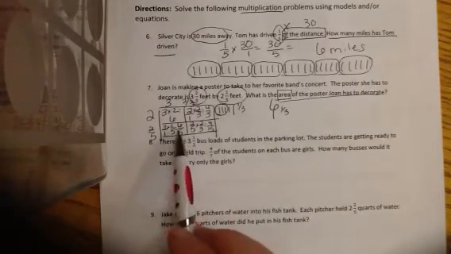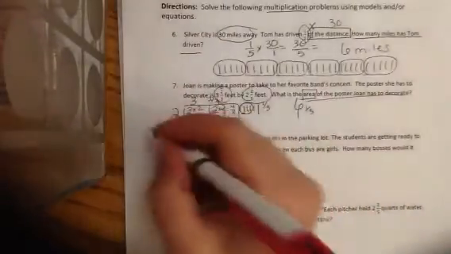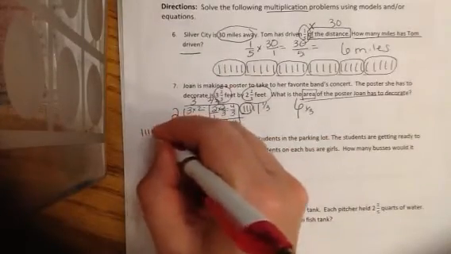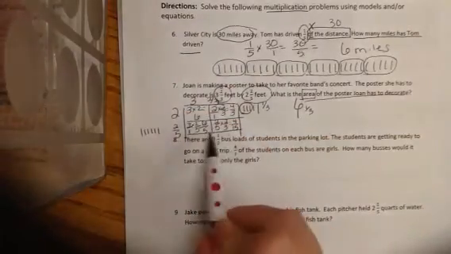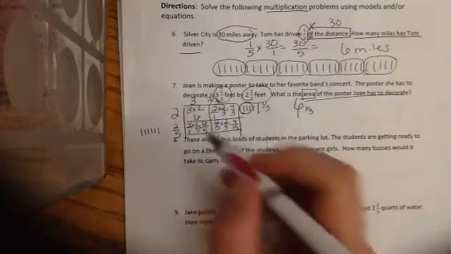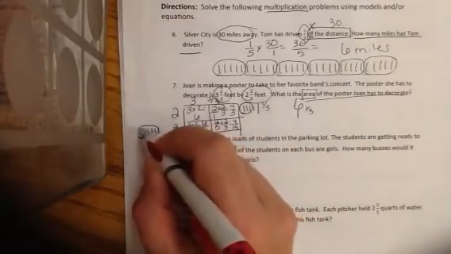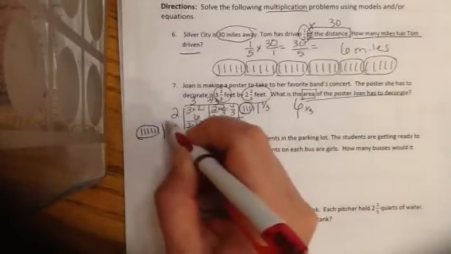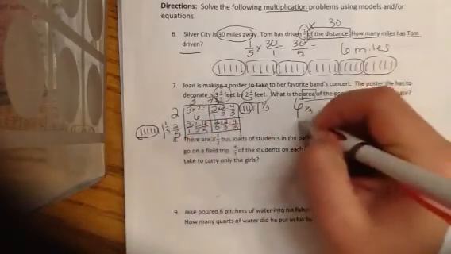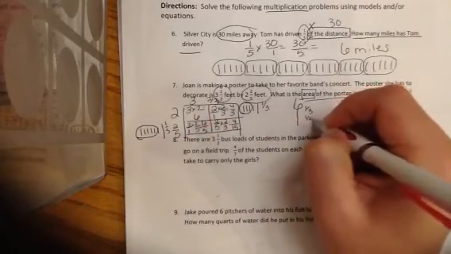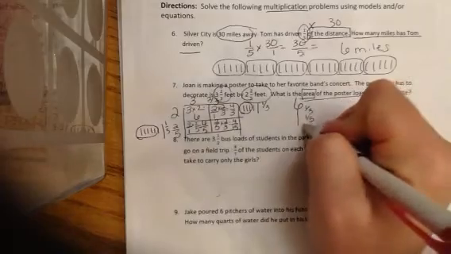What about this one? 6/5. Let's draw it out. 1, 2, 3, 4, 5, 6. How many go in a group? 5. 1 whole, 1/5. And then I have 4/15.